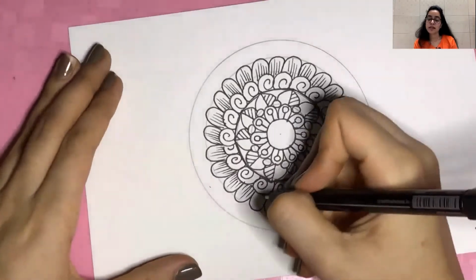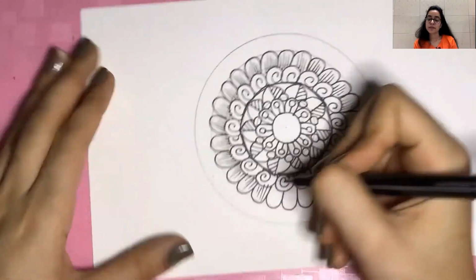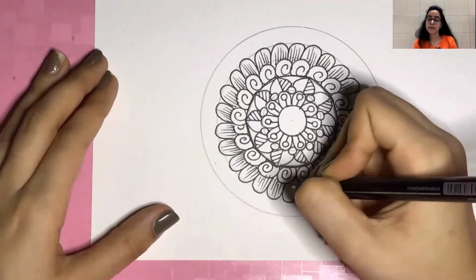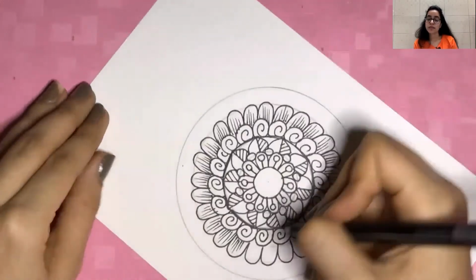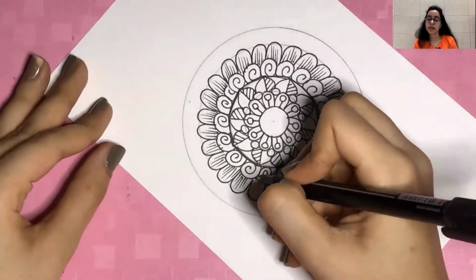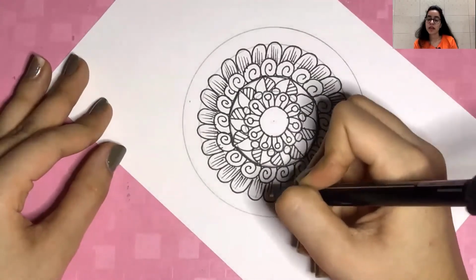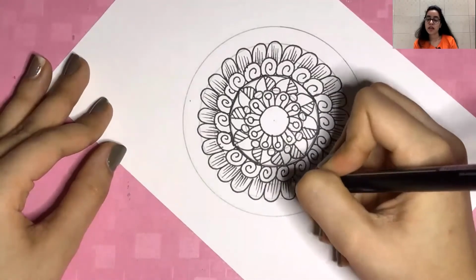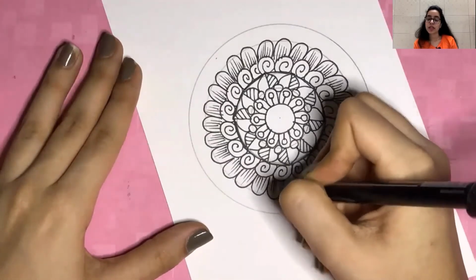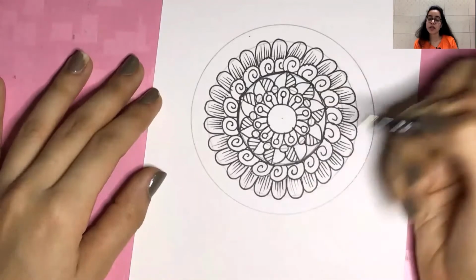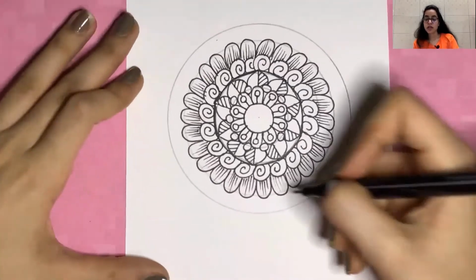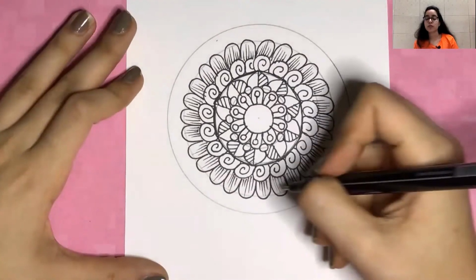Just filling these vertical lines of different sizes into the flower petals and on the last one. Awesome. So once we're done with just this process, it's now time to move to the last layer.